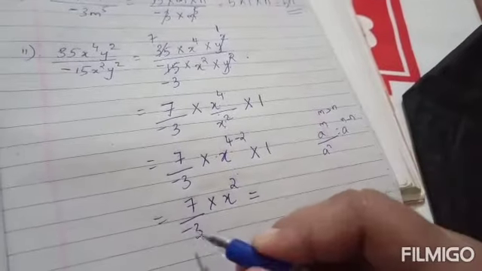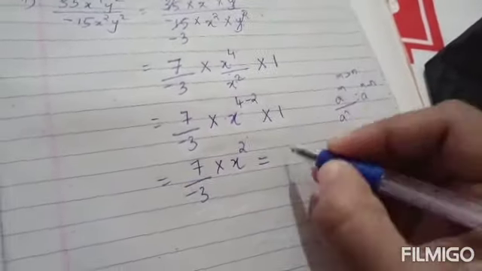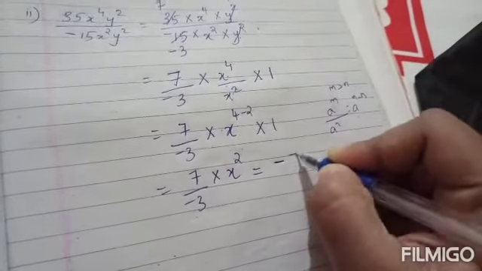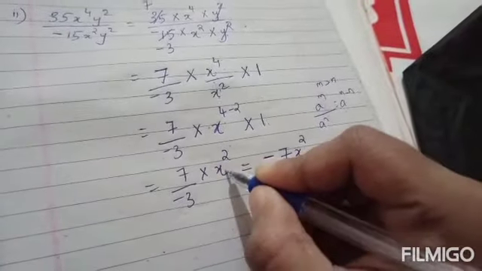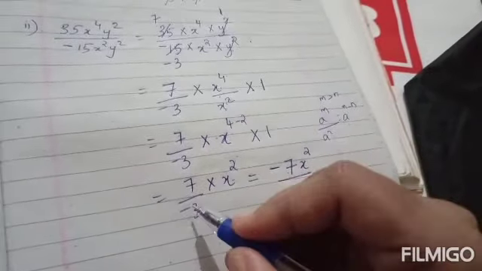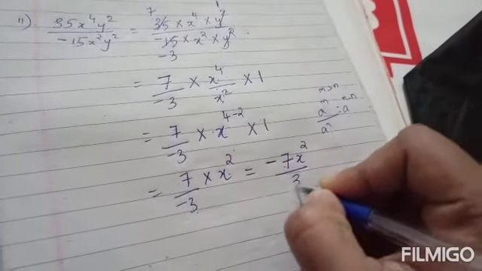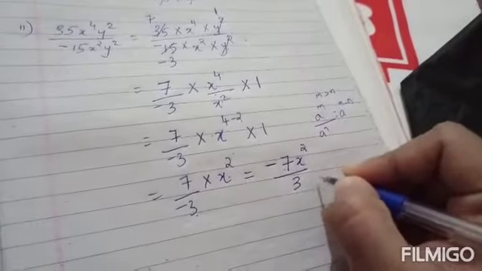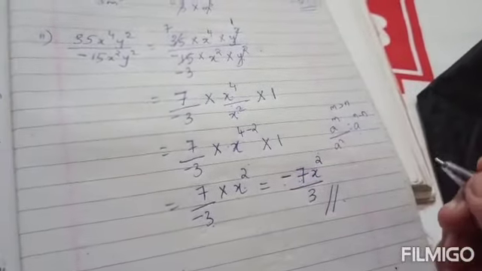Now this minus we can write in the numerator also. So minus 7x square, 7 into x square is 7x square, divided by 3. So the answer is minus 7x square by 3.